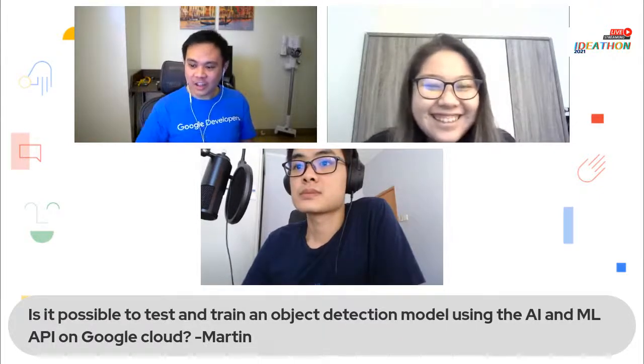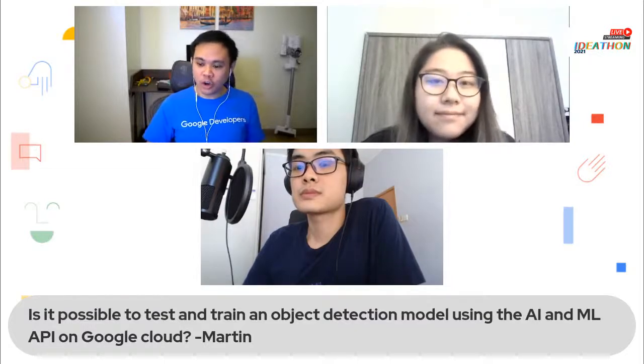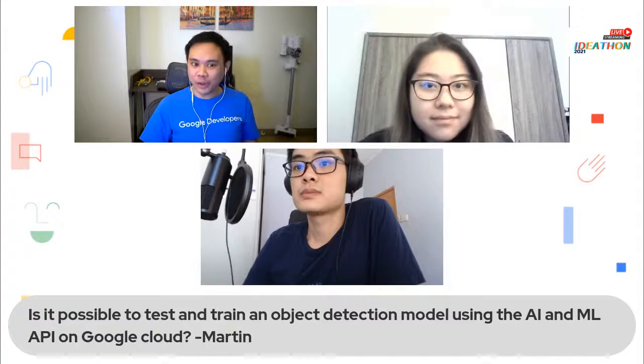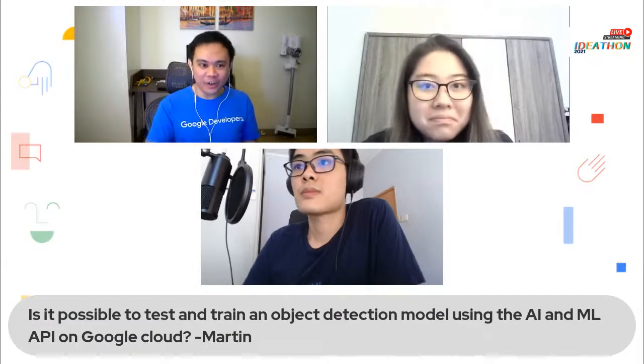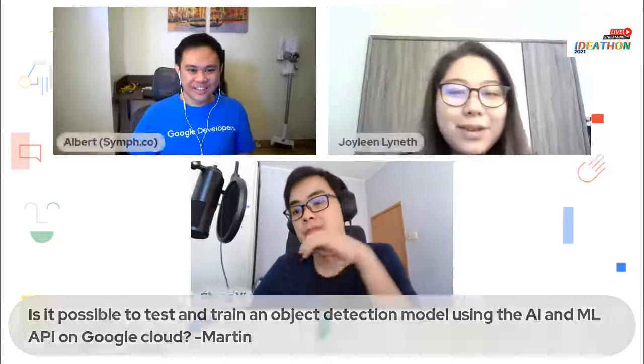It does say here that you can do object localization. So you can do object detection on AutoML. I don't know how to do that exactly yet, so I'm going to check that out right after this session. You should too. Maybe you can share it on your Twitter, on Instagram, like how to do it. After I find it out, sure, why not? Yeah.